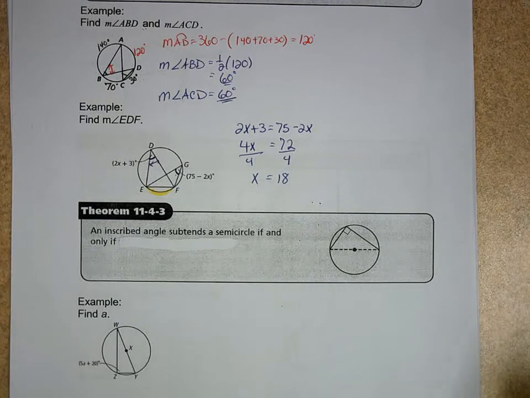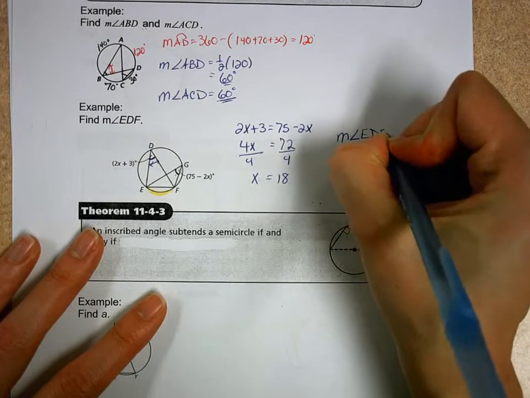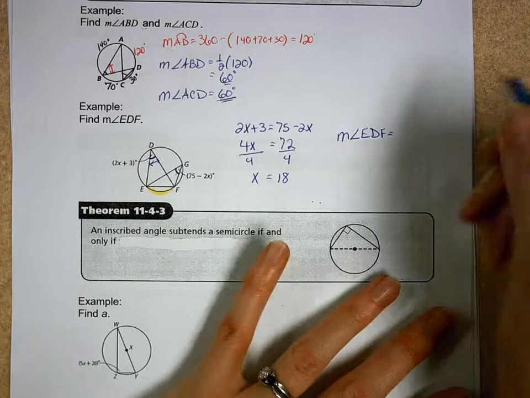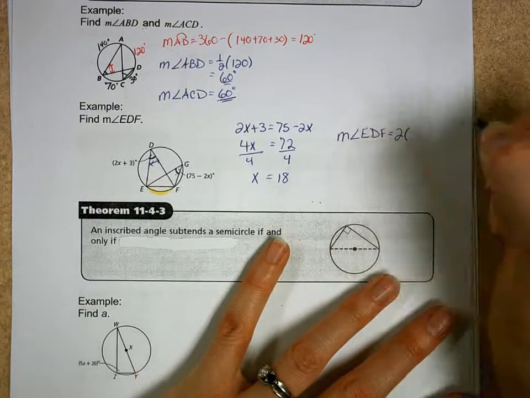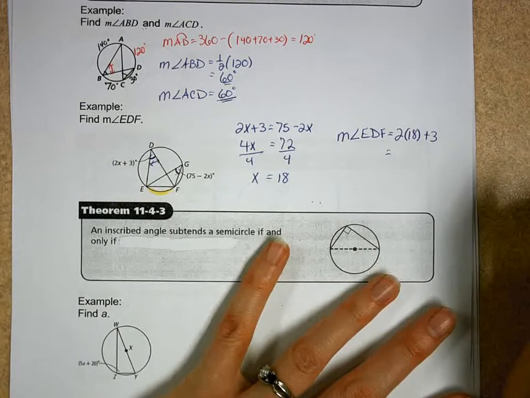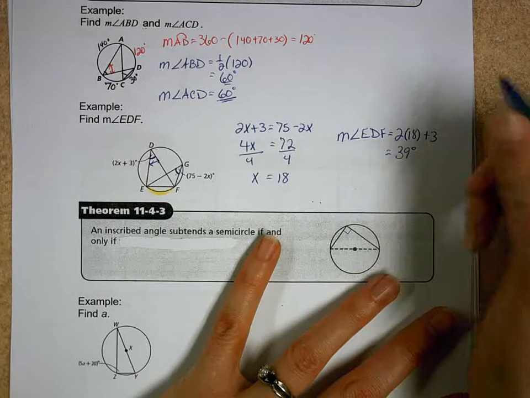So I need to plug it in. All right, so the measure of angle EDF is equal to, when I plug this in, 2 times 18 plus 3. So that's going to be 36 plus 3. That'll be 39 degrees.